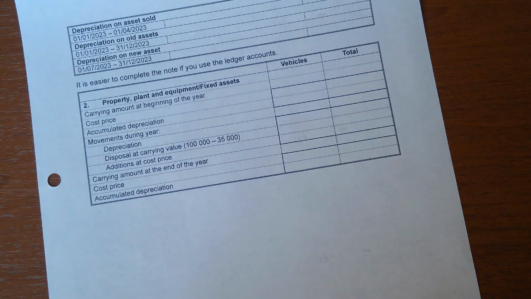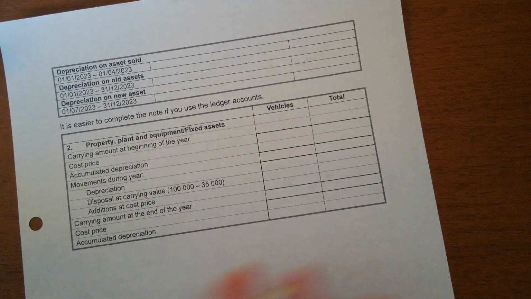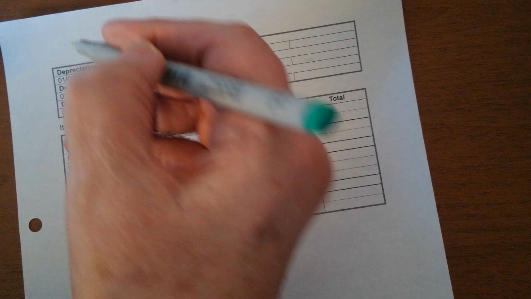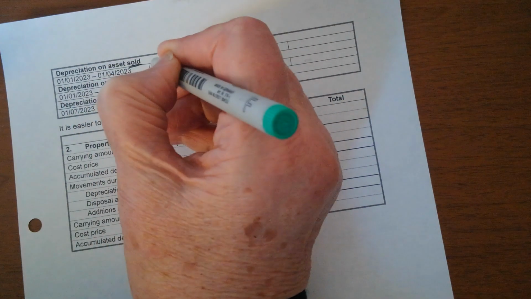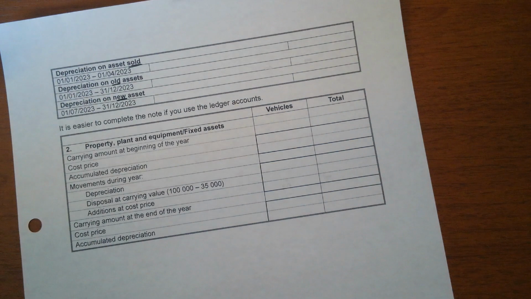So when I do this depreciation, it is very important that you split your page in three so that it's written down systematically and you don't make mistakes. So you don't have to write that full sentence. You can say sold, old, new, to show that's the calculation.